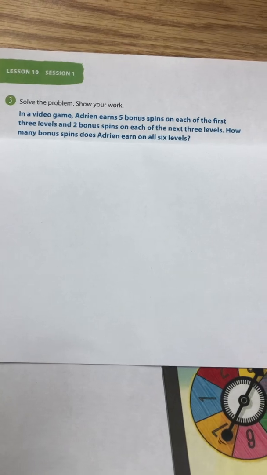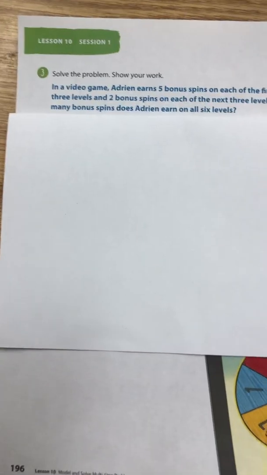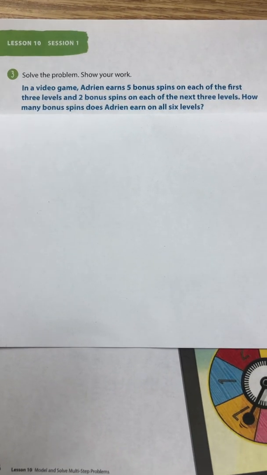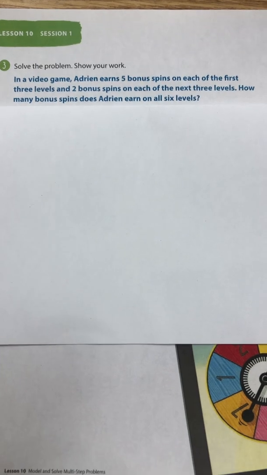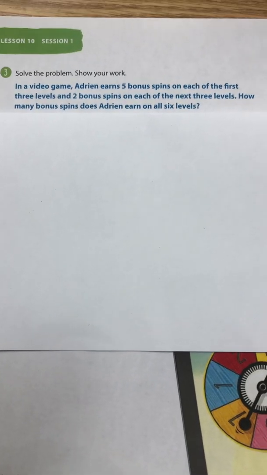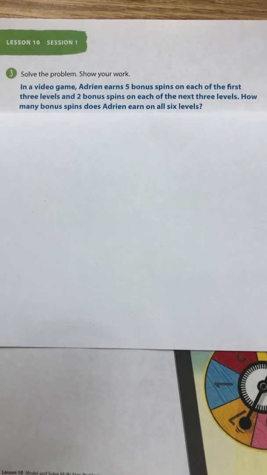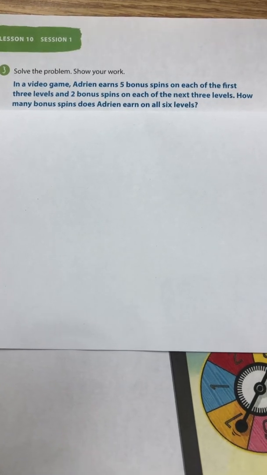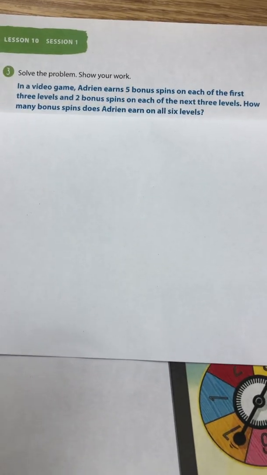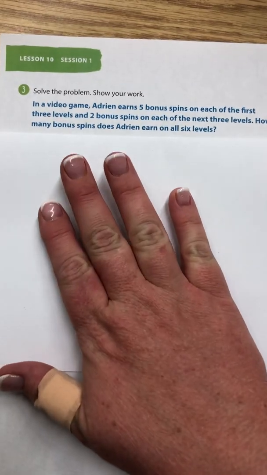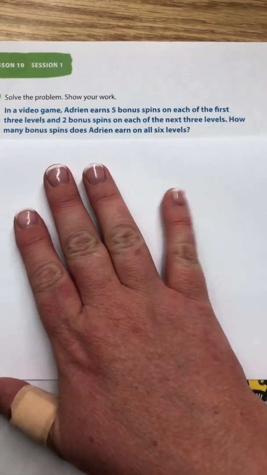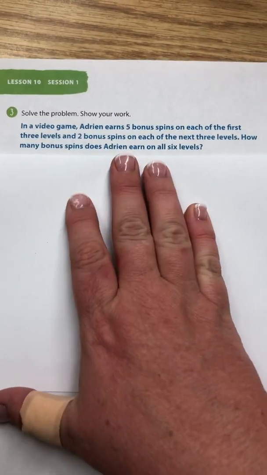So here we go. This is a page from our Ready book, and I just picked a problem that I thought would be a good one to get started with, which, by the way, is not at the very beginning of the lesson. I really encourage you to go to the very first problem in the lesson because it walks you through some really good steps of modeling and solving. So I've got my paper right here to hide my work I've done so far. I want us to focus on just the word problem.